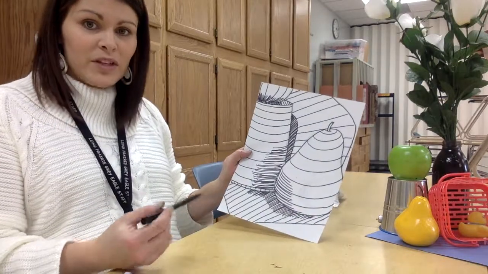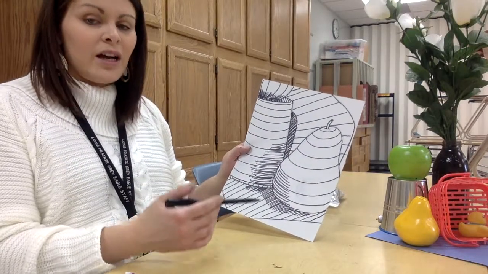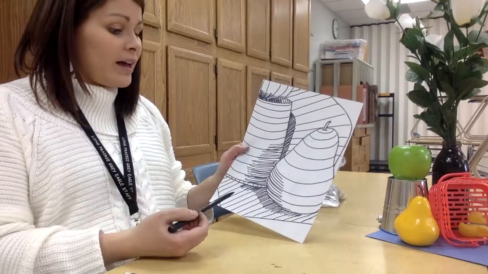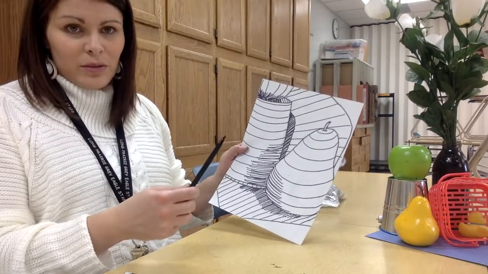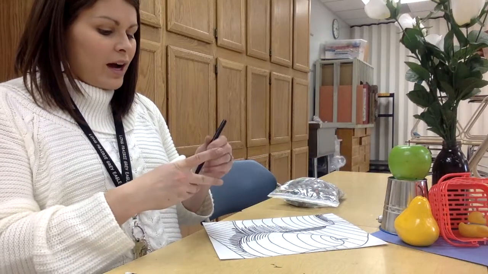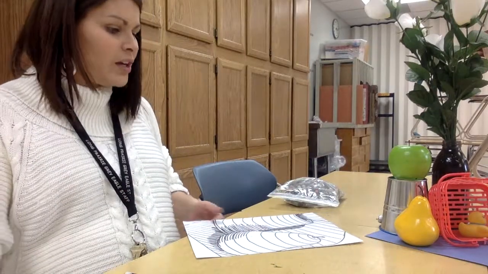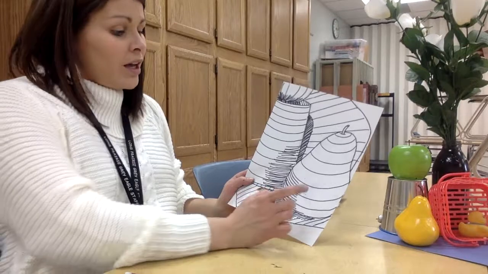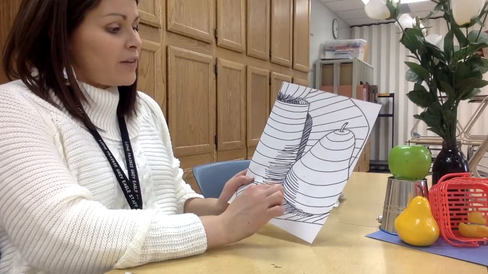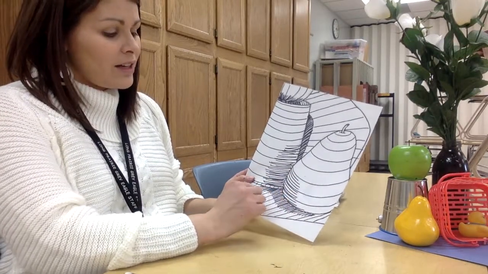So here's my finished product. Again, you're doing yours in pencil. I have mine in markers just so you can see it a little better. I drew really big. I used my entire paper. I have my 4 objects and anything else that I see.